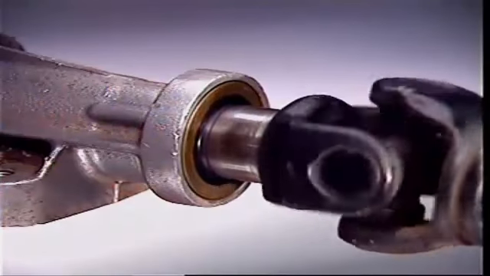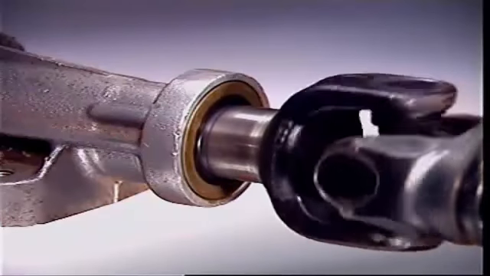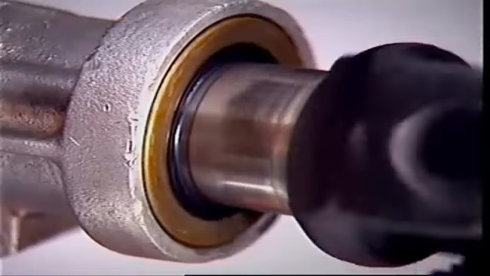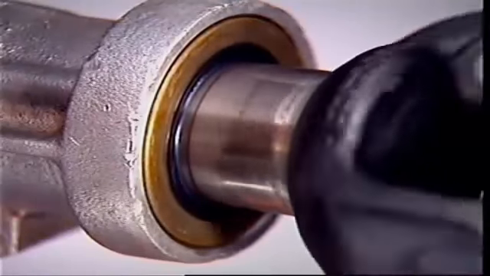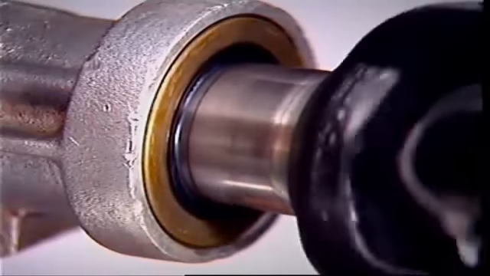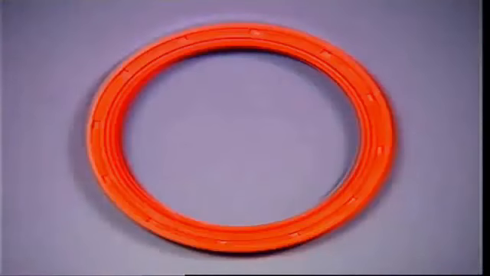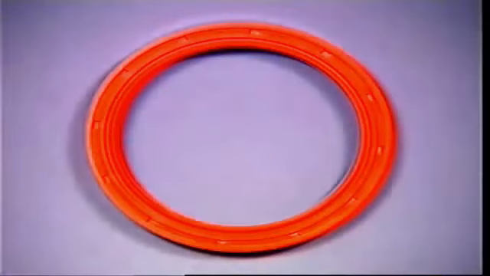The flutes create a pumping action as the shaft rotates, so any oil at the sealing edge is drawn back inside the casing. Since the flutes are moulded in one direction during manufacture, care must be taken to ensure they are correctly applied, considering the direction of shaft rotation.